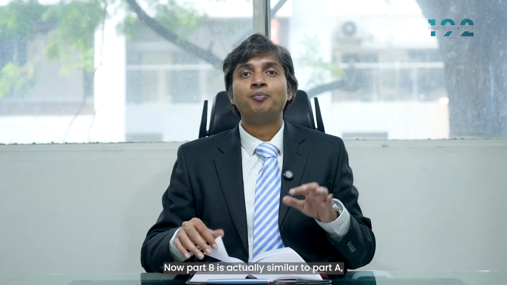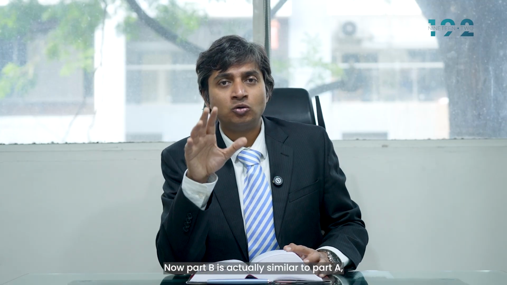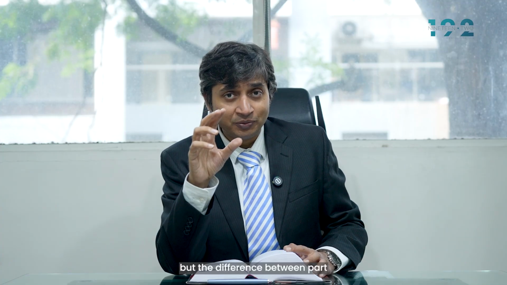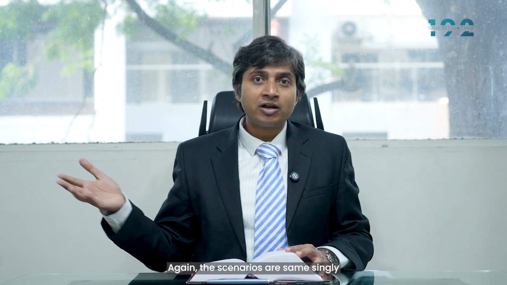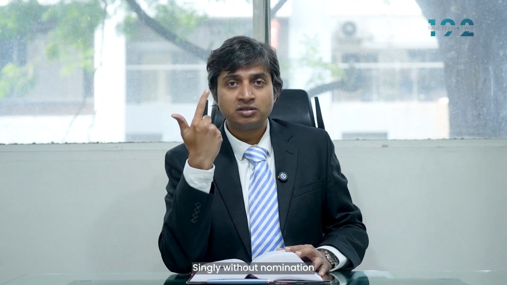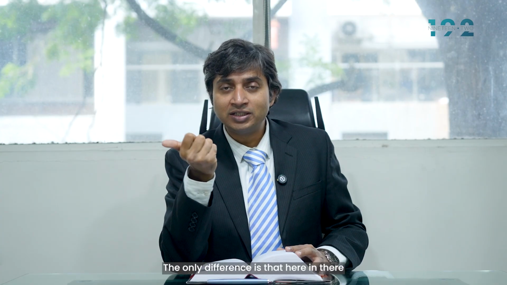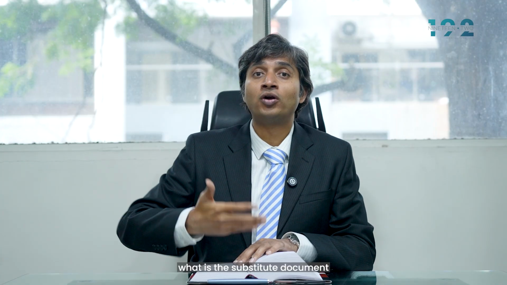physical format. Now, Part B is actually similar to Part A. But the difference is that Part A deals with the securities held in physical format, and Part B deals with the shares held in demat account or demat mode. Again, the scenarios are the same: singly with nomination, singly without nomination, jointly with nomination, jointly without nomination. The only difference is that herein there won't be security certificates or share certificates. Now let us see what is the substitute document mentioned for share certificates. For share certificates, it is the copy of the transaction statement duly attested by the claimant.